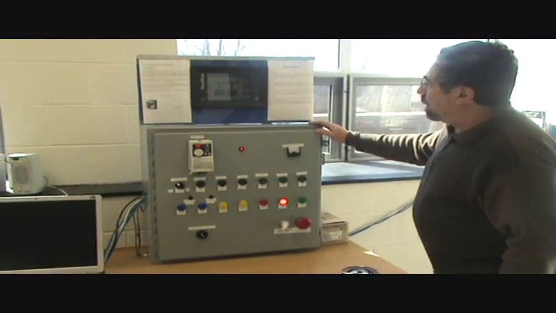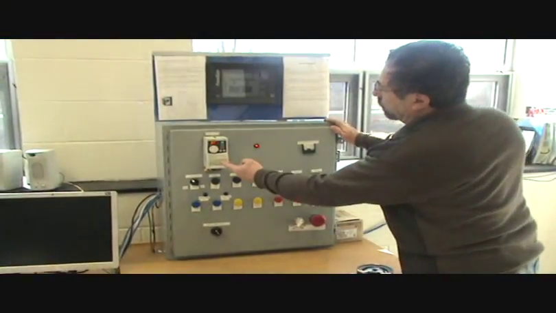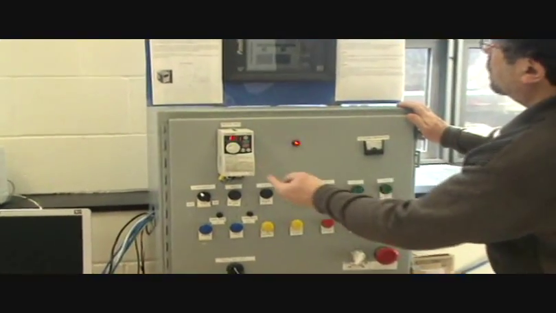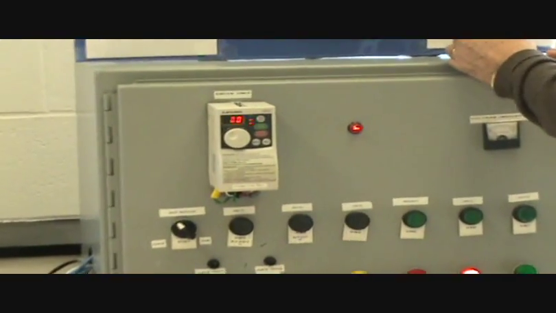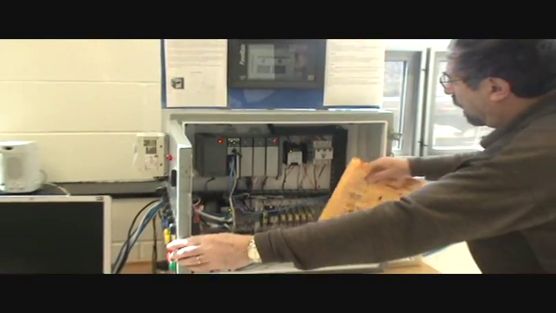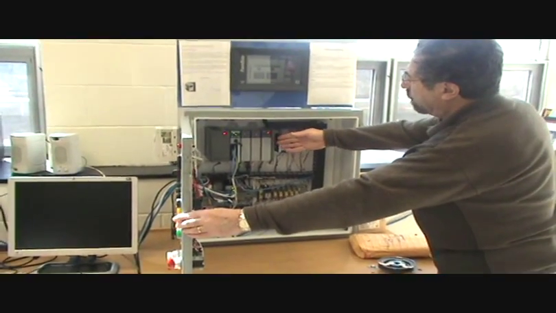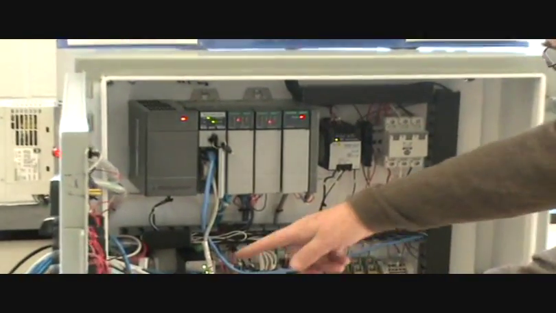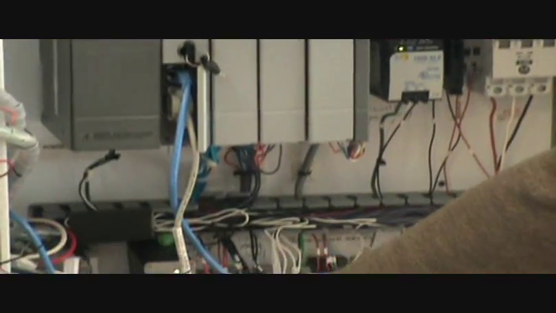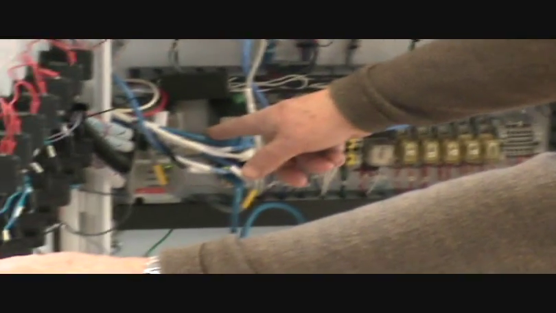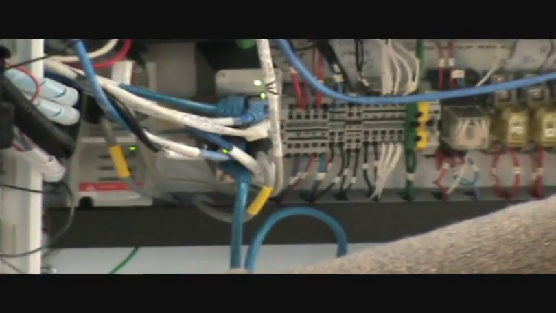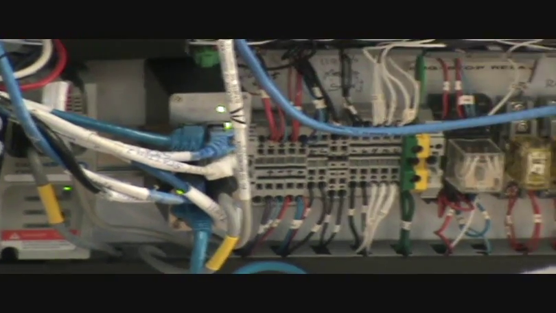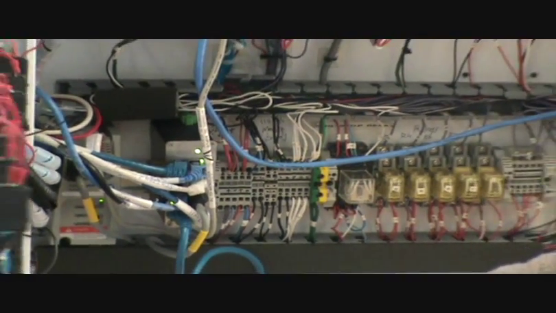On this panel we have a frequency drive by Mitsubishi. We have a Cutler Hammer panel-mounted screen. We have a SLC 500 and an Ethernet card here, which allows us to talk to the SLC 503 through the local network.